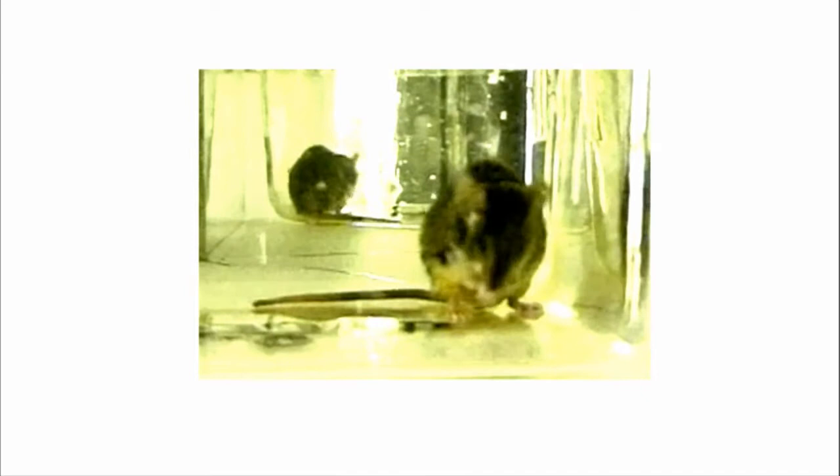What you'll see is it keeps on grooming and grooming, and when it moves to the side, you'll see that it's actually removed the body hair.